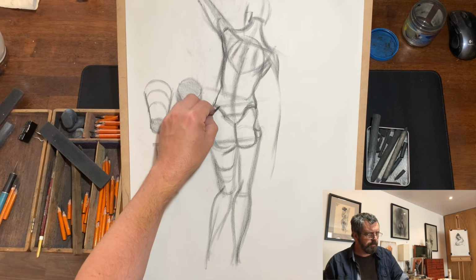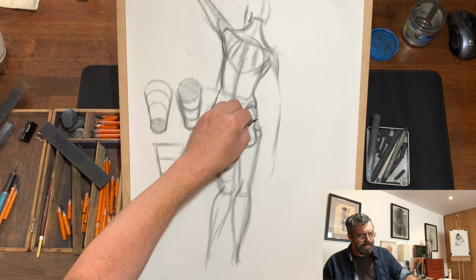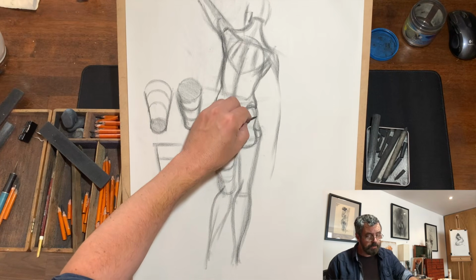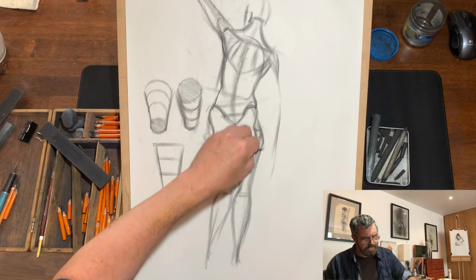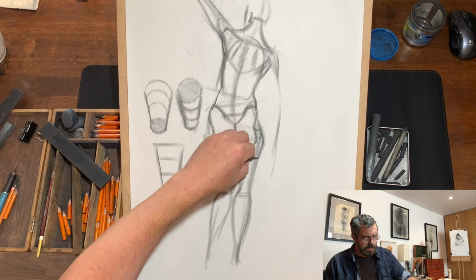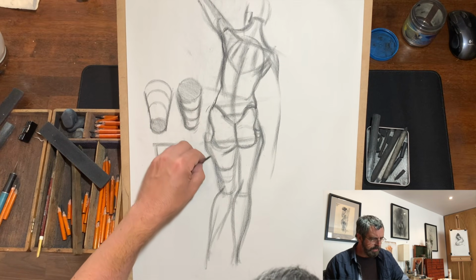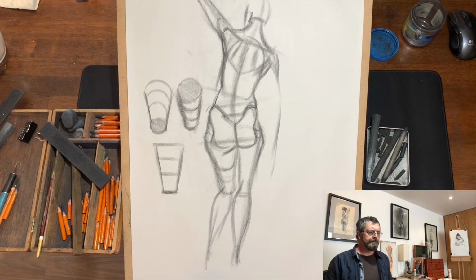Attached to the iliac crest, coming down this way. There's a fat pad on females especially that will sit around where the hips are, and the bulk of it actually tends to sit slightly lower than the greater trochanter, but we can just start to roughly indicate where that will be in here, something like that.